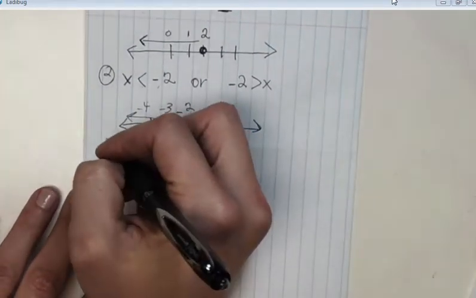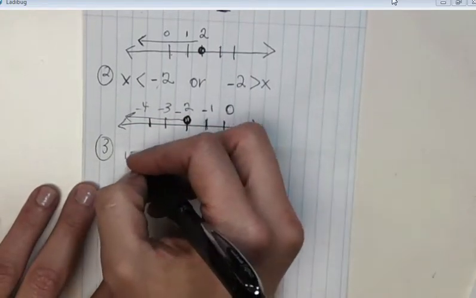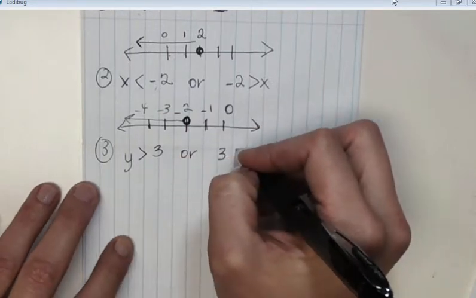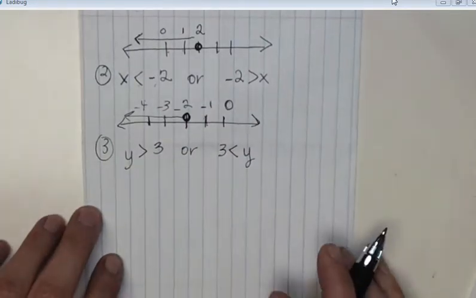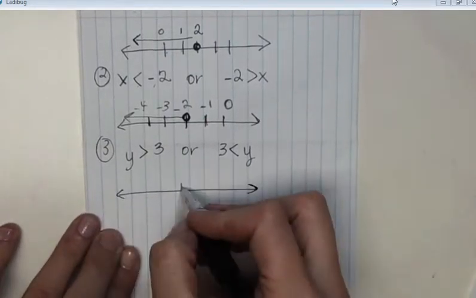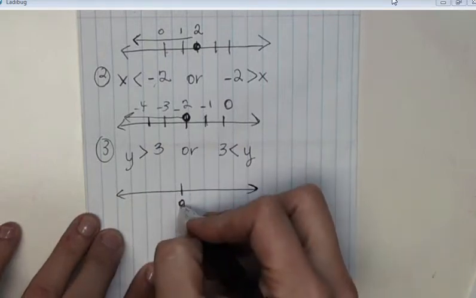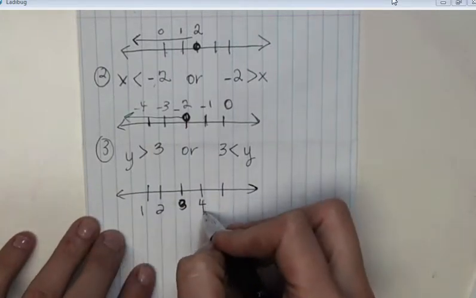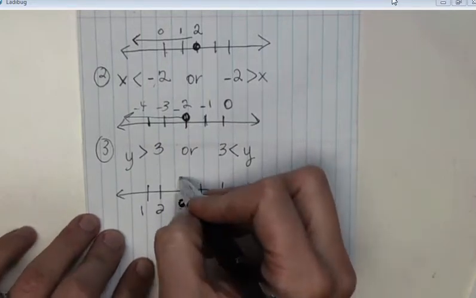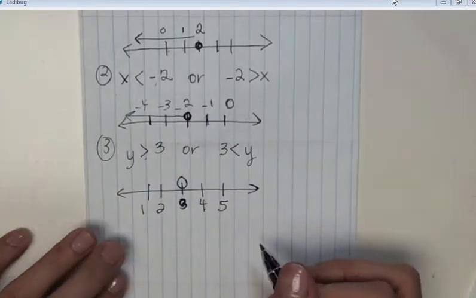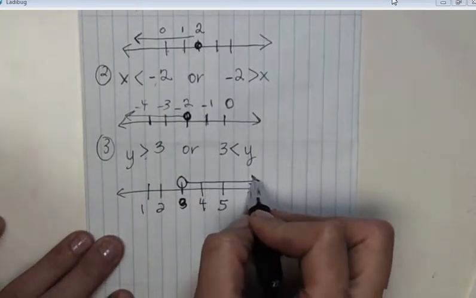Okay. Number 3. This will be the last one. y is greater than 3. Or you can flip it and say that 3 is less than y. So y is going to be anything greater than 3. Draw your number line. Here's your 3, that's your answer, and then 2 in front and 2 behind. So this would be 2, this would be a 1, a 4, and a 5. So here's your dot. There's no equal to sign, so the circle is open. It cannot be 3, and y has to be greater than 3. So anything bigger than 3.